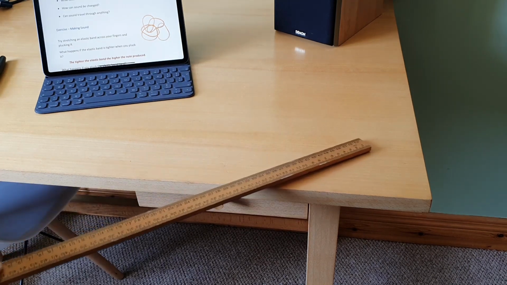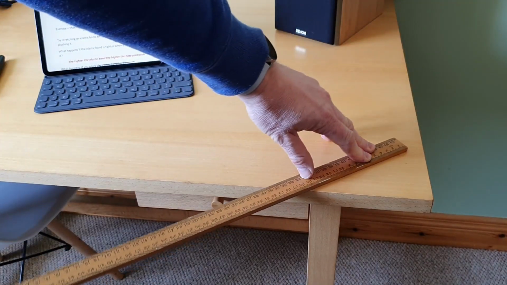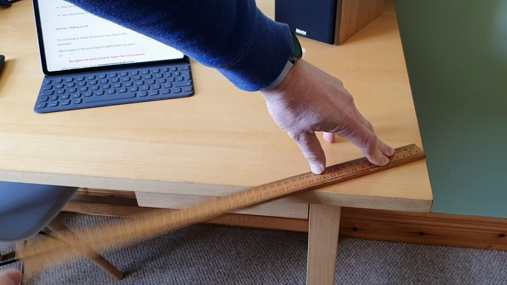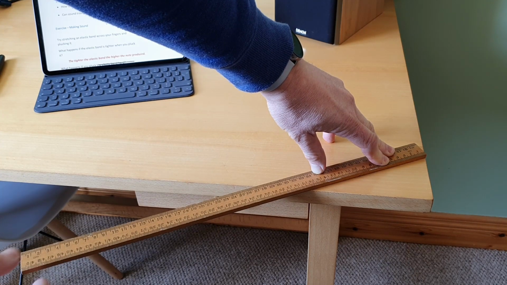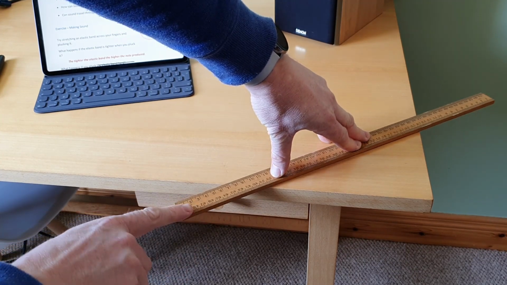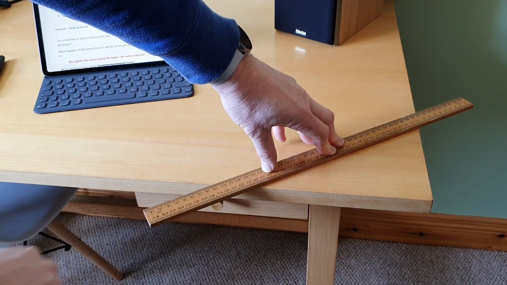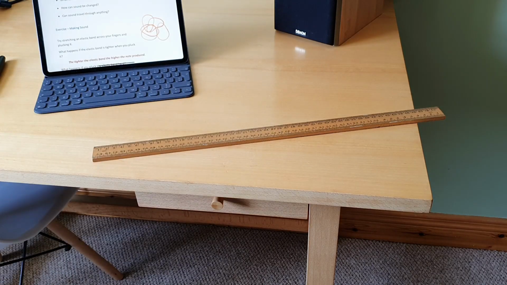When there's a very long amount of ruler, it vibrates quite slowly. Whenever it's a much shorter length of ruler, it's a much faster vibration. And so we're going to look at how we can measure the length of time it takes for a single vibration.